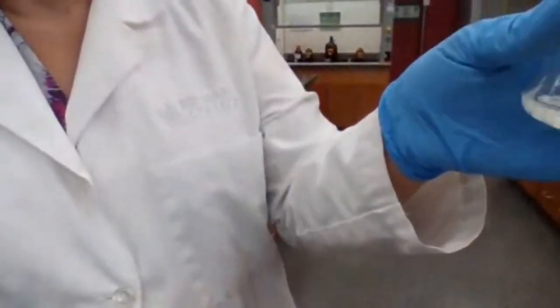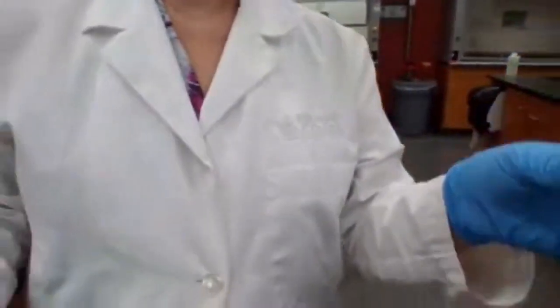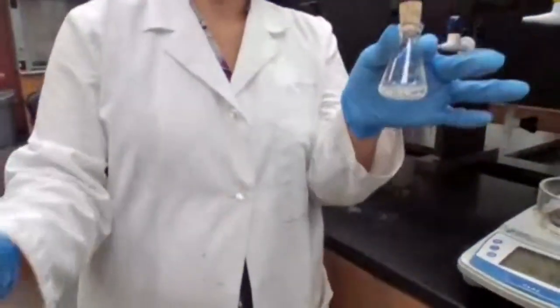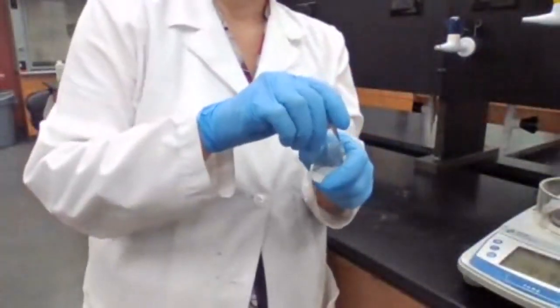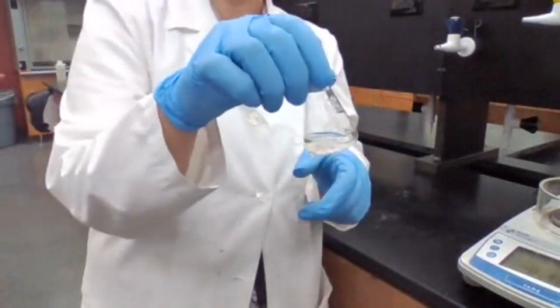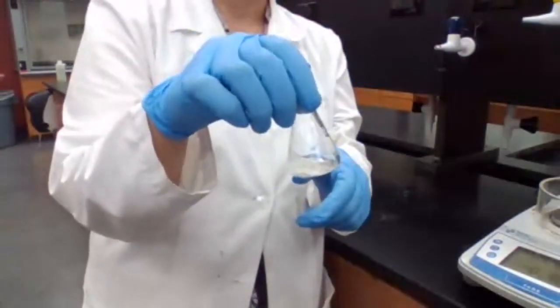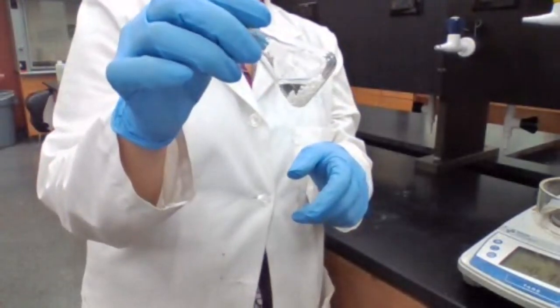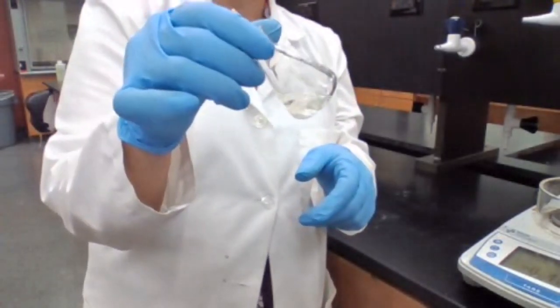Can I measure the mass of this flask? Okay. In a beaker, what part should go into the beaker? Just the liquid part, right?